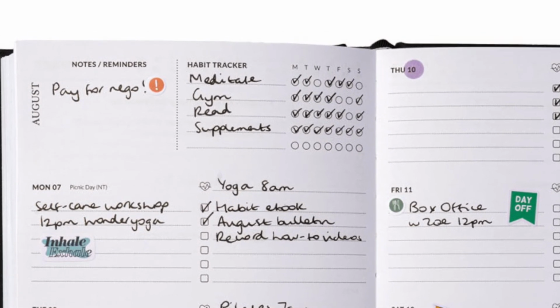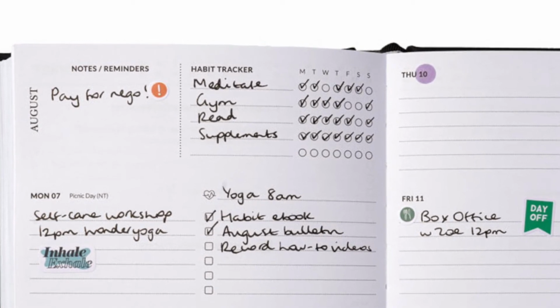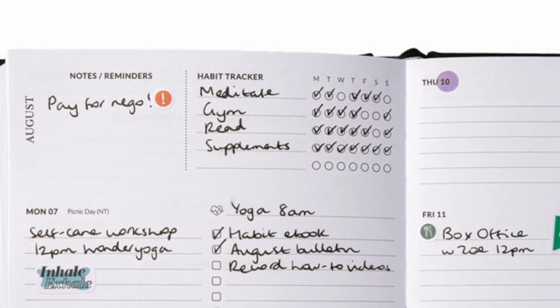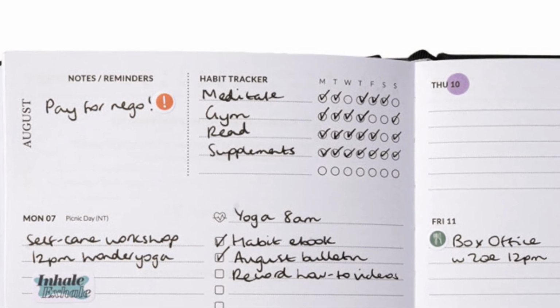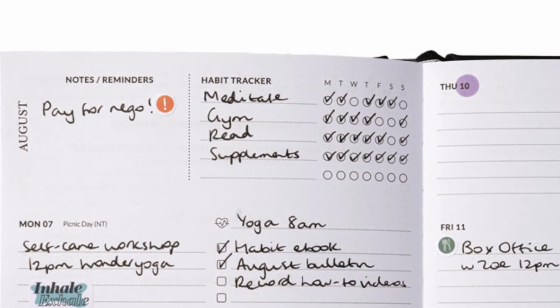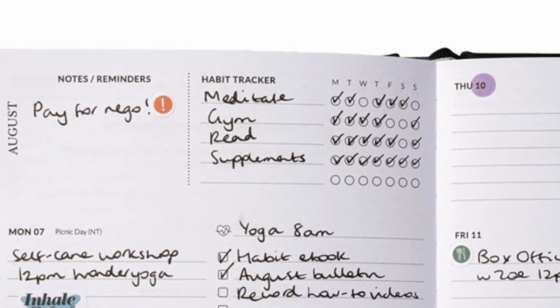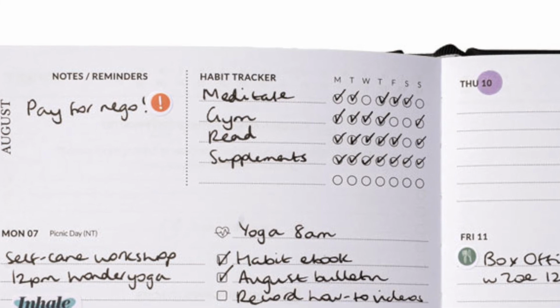It makes you more mindful and aware of how you are actually spending your time. And it also serves as an additional reminder to complete your habits, especially since the habit tracker is positioned on your weekly spread, which means if you're using Curation daily, it's what you'll be seeing every day.